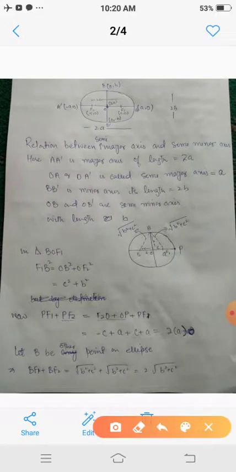If we have an ellipse with these features, then A'A is the major axis, its length is 2A, which means the coordinates of its endpoints are (A, 0) and (minus A, 0).